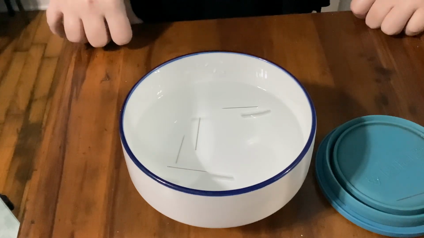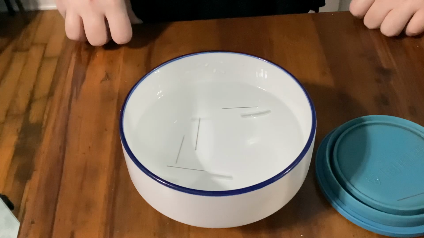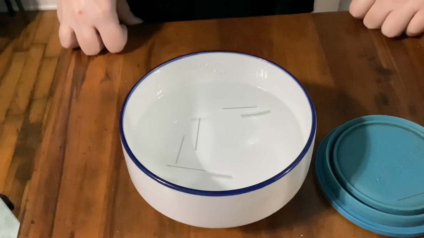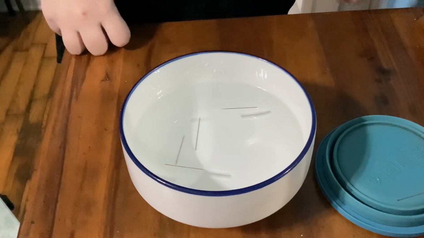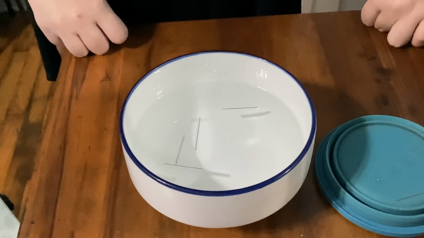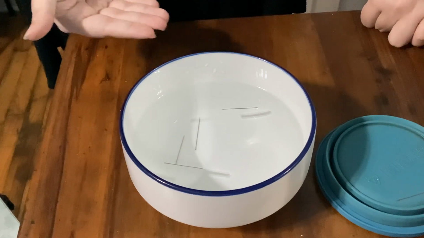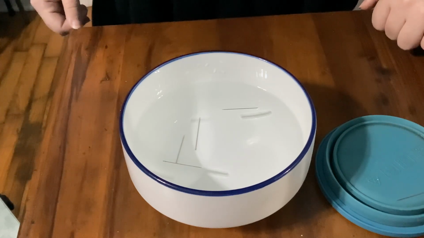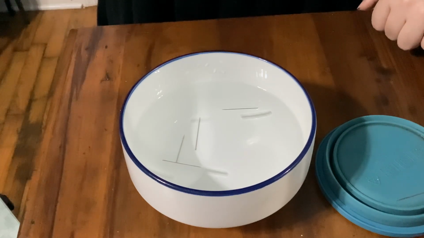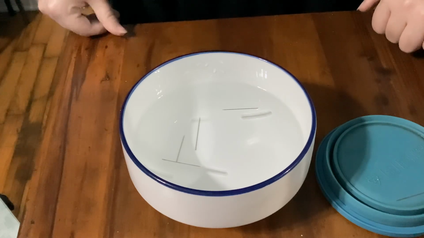It doesn't have anything to do with how light or heavy they are. It has to do with how they were placed. If you noticed, the ones that are on top were placed sideways or horizontally. The ones that sunk were placed vertically, and therefore they were pointed and sunk straight to the bottom.